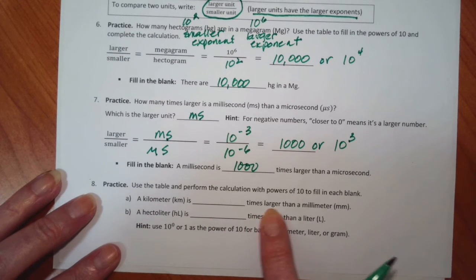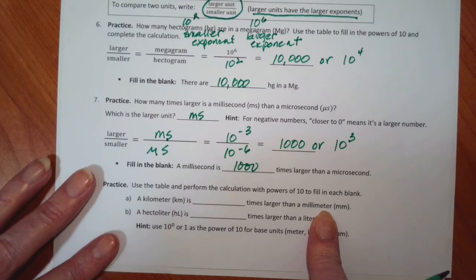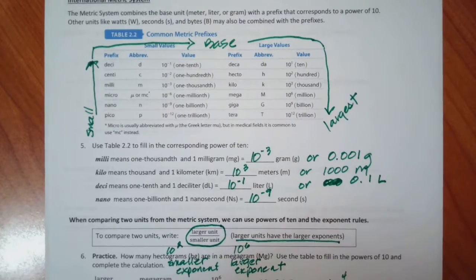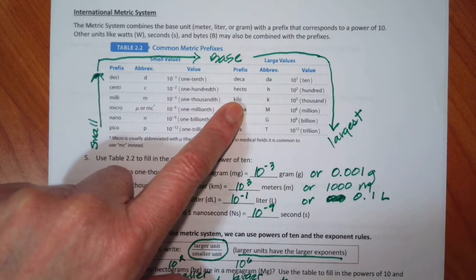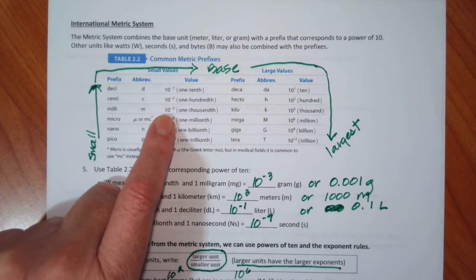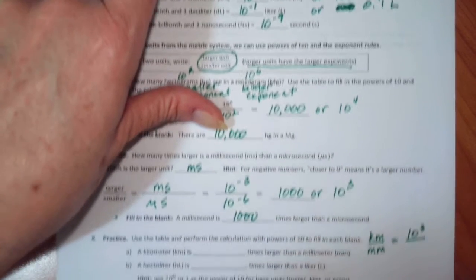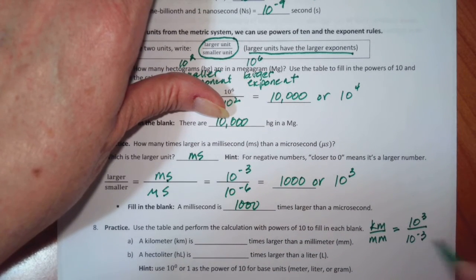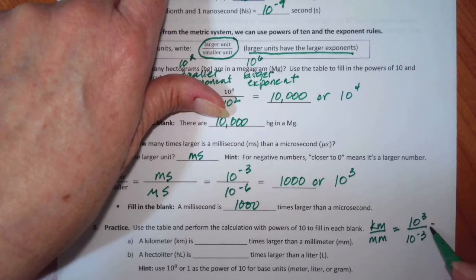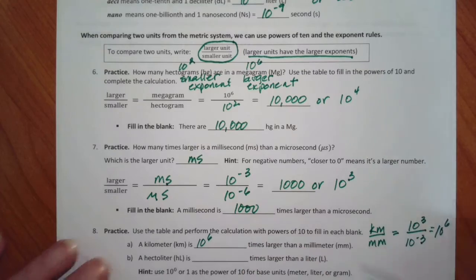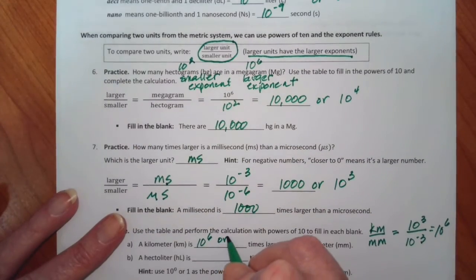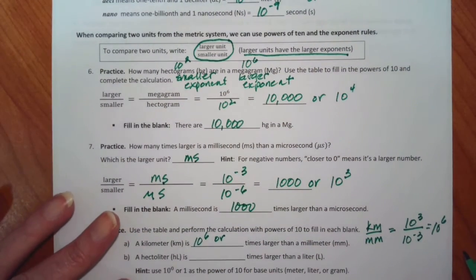Okay, a kilometer is how many times larger than a millimeter? Okay, so I'm going to have to go back up to the chart, and we know that kilometer is bigger, so we're going to do kilometer over millimeter. So a kilometer is 10 to the 3rd, and a millimeter is 10 to the -3, which gives me 10 to the 6th. So it is 10 to the 6th times larger, or I can write that as 1 million.